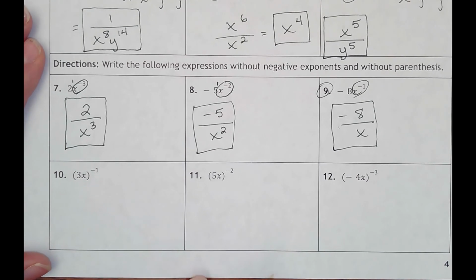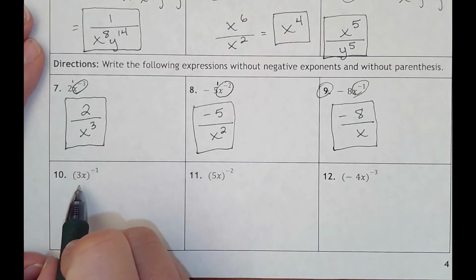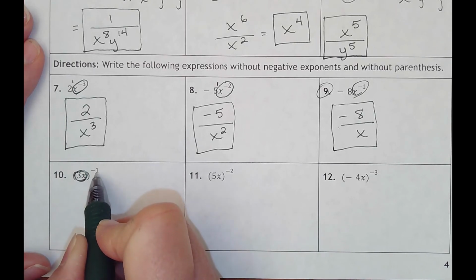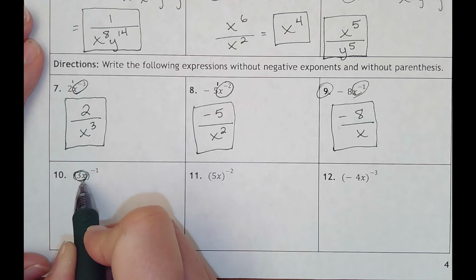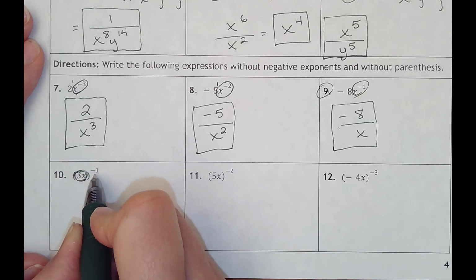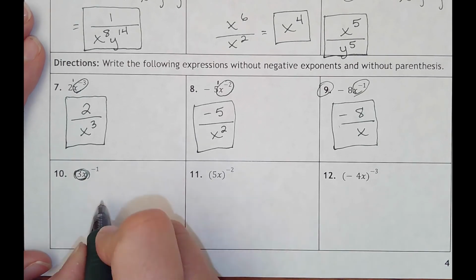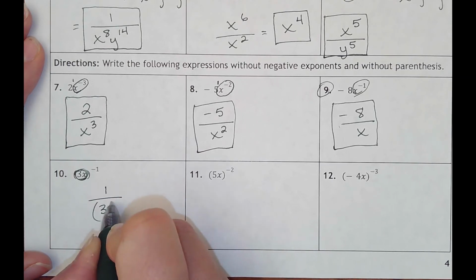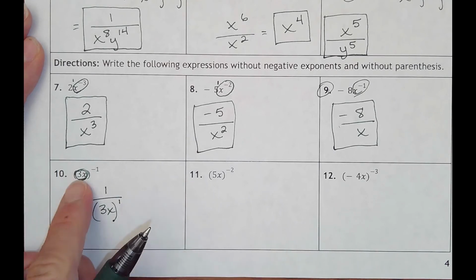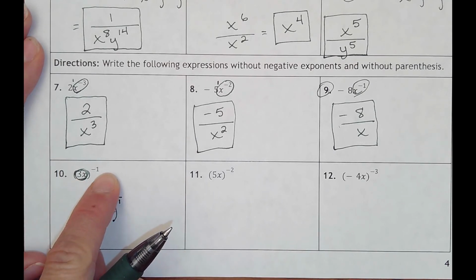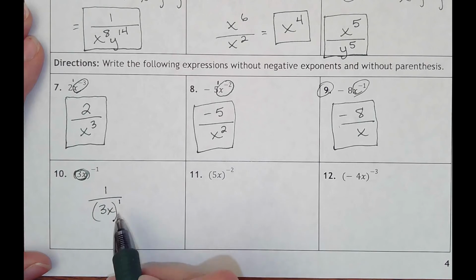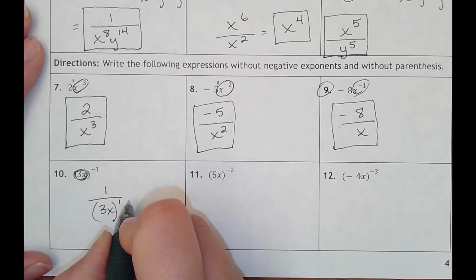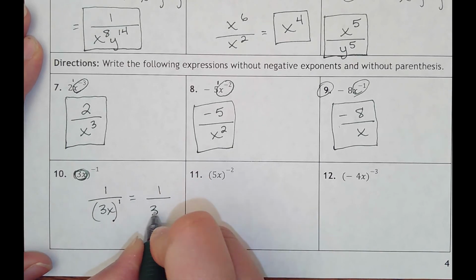All right, the next 3 are different, like we talked about, because they have parentheses. So this time, this 3x being grouped together in parentheses with the power on the outside applies to all of this. So I need to make this not be a negative exponent or power. So I'm going to have to put a 1 over 3x to the positive 1st power. So it's like I'm writing this again, but I'm sinking it to the bottom and making the power positive. Well, anything to the 1st power is itself, right? 3 to the 1st power is 3, x to the 1st power is x. So really this is just 1 over 3x.